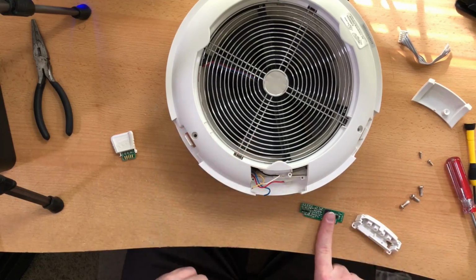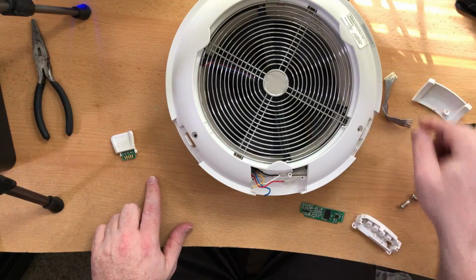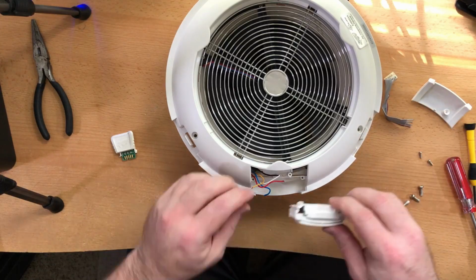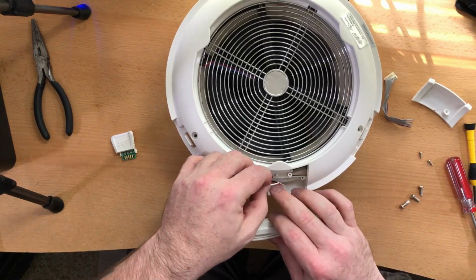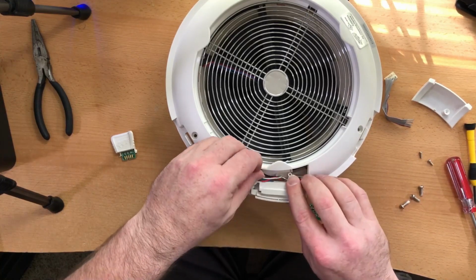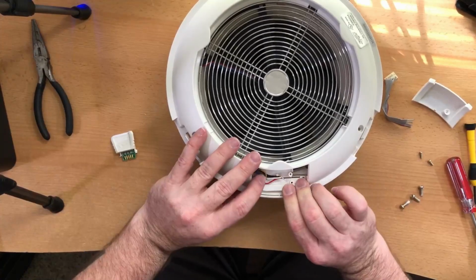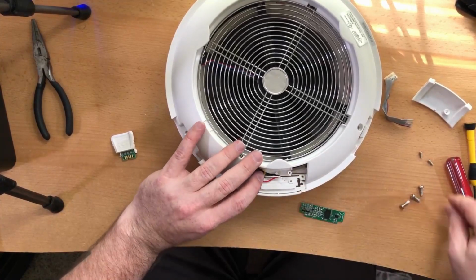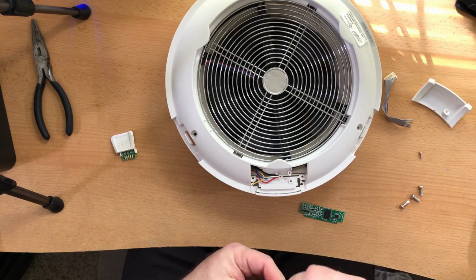So I like to leave the board out, and of course that chip reader that we removed. I like to slide this thing here back in place. And you can actually screw that back down.